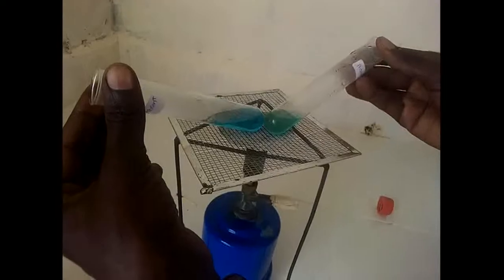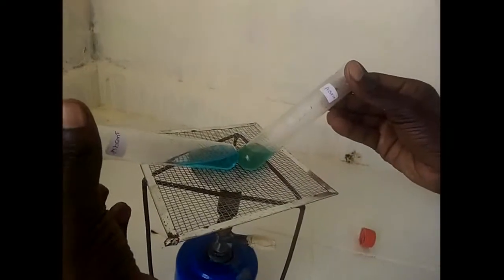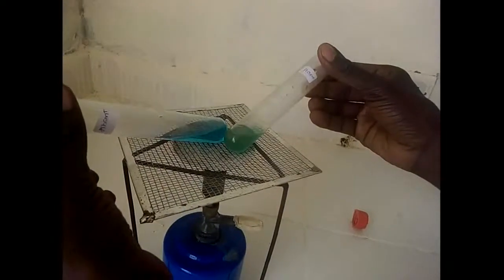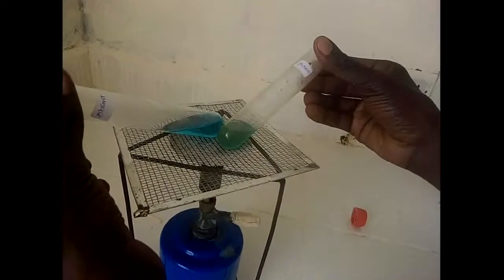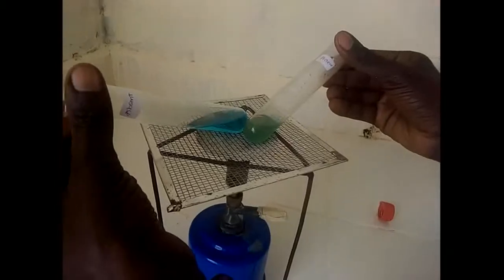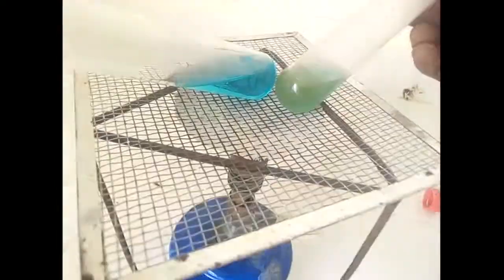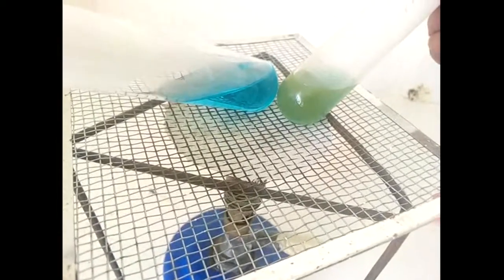When you look at the one on the right hand side, that is the positive one, the present one, you can realize that the color has already started to change into green. If you are keen enough, I hope my cameraman is going to zoom in. You can see the color is changing to yellow.